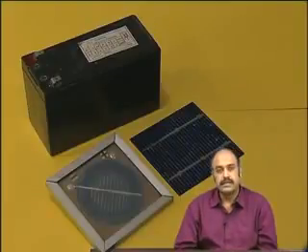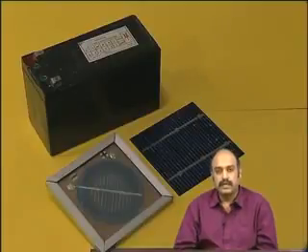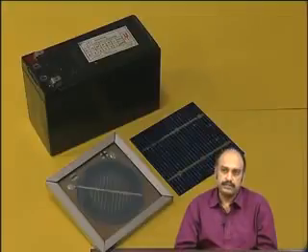In the next class, we will see the characteristics of the AC source, one of the most important sources, which is the wall outlet, the 230 volt mains.